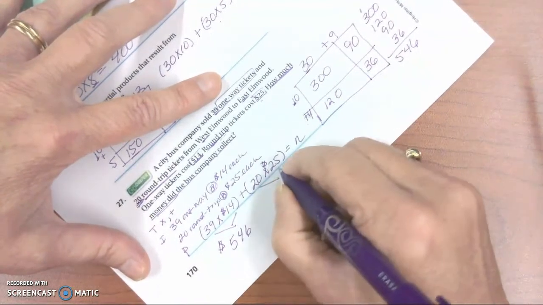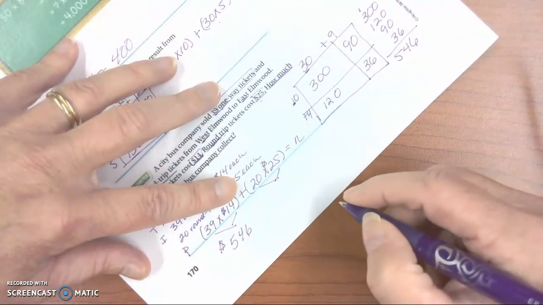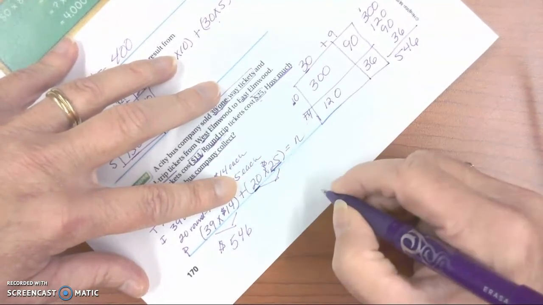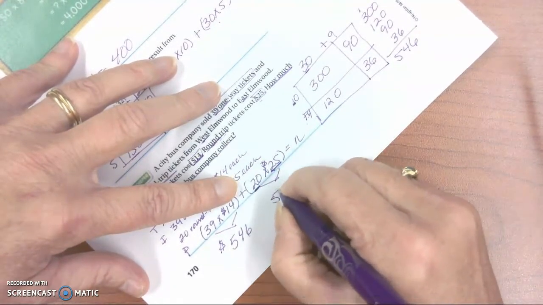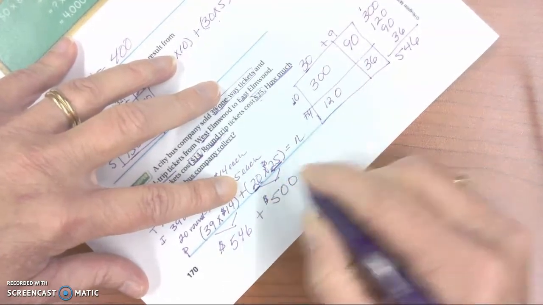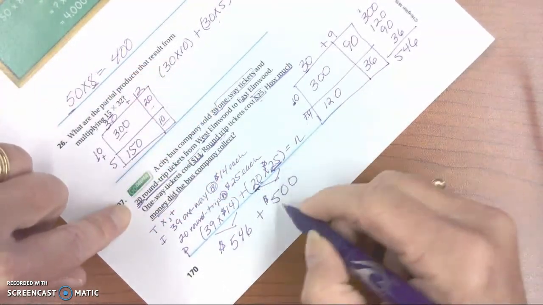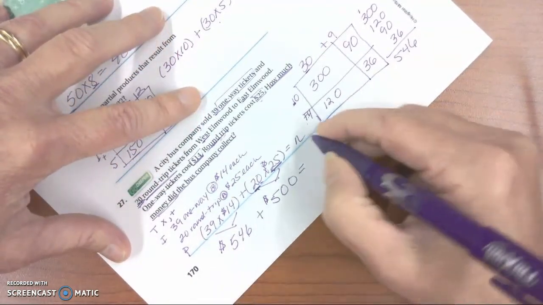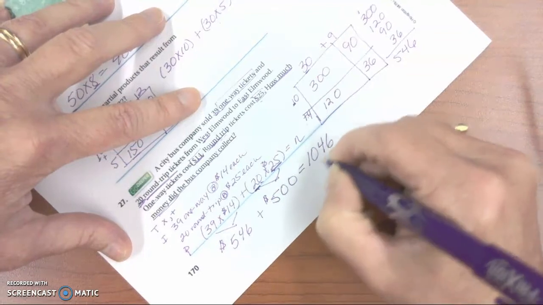And then I have 20 times 25. That's easy to compute in my head because I can say 2 times 25, or 2 quarters in my head, is 50, and add a 0. So the cost of the round-trip tickets is $500. So 546 plus 500 is $1,046.